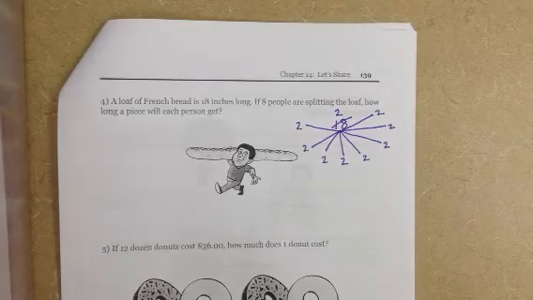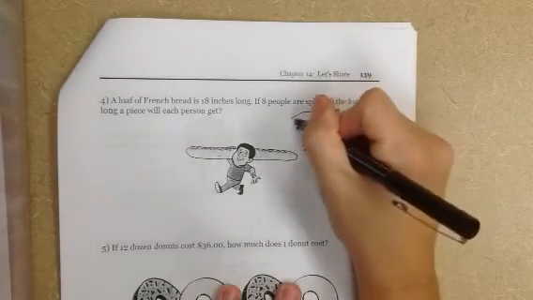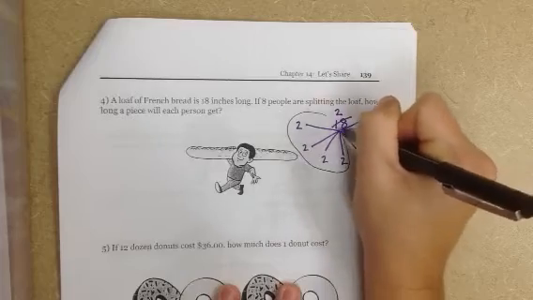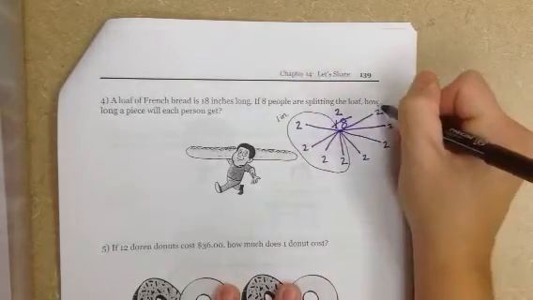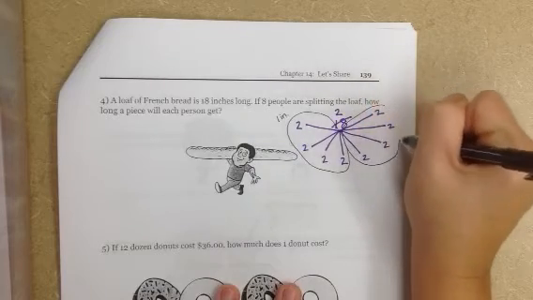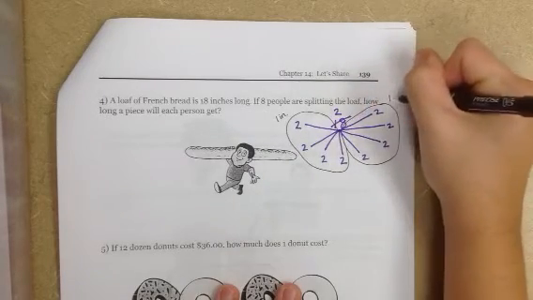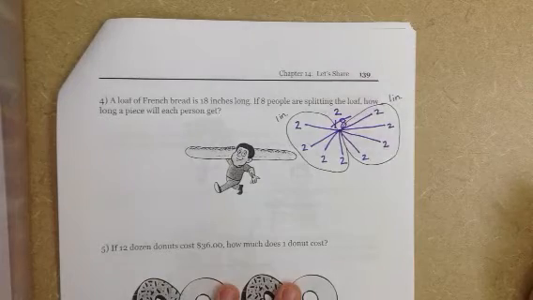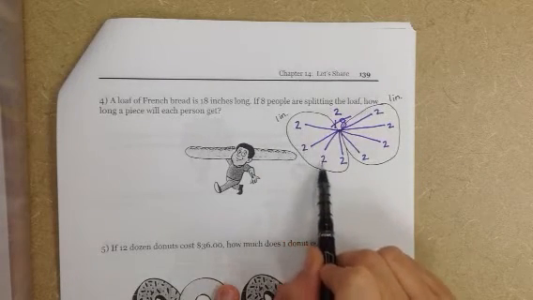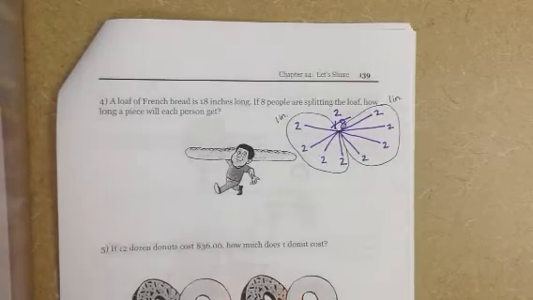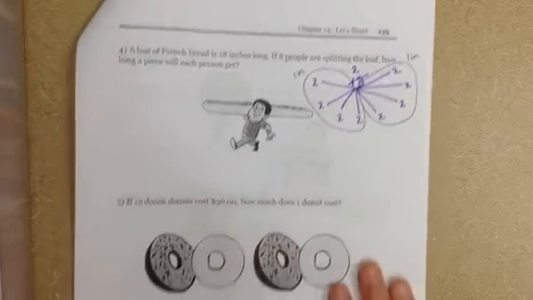The other way I can look at it, I'm going to change colors here, is I have 1 inch to give to these 4 people and 1 inch to give to these 4 people. So now how can I split 1 inch 4 ways? You're going to need to use a fraction.